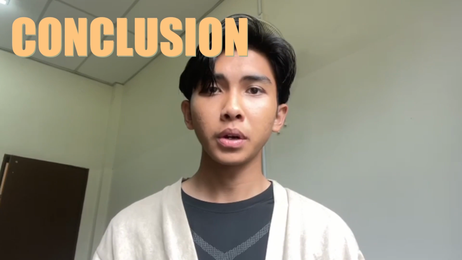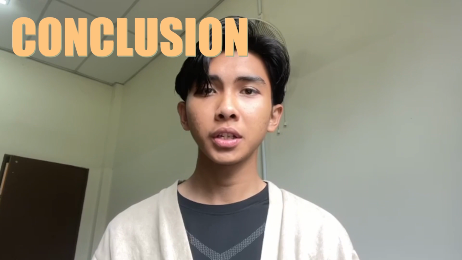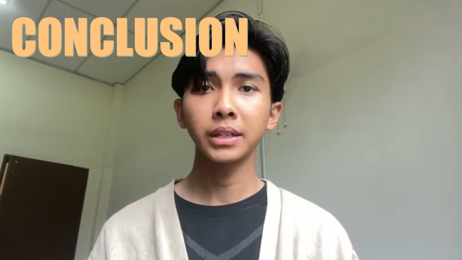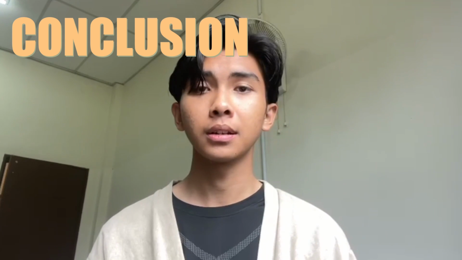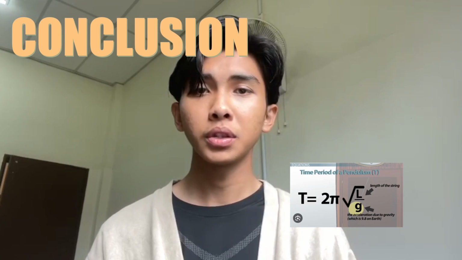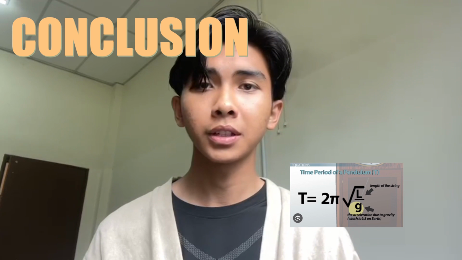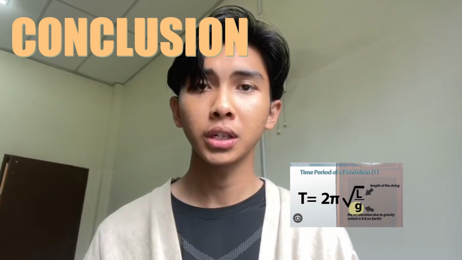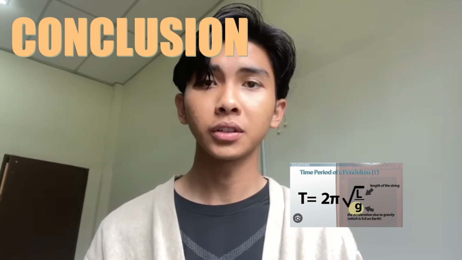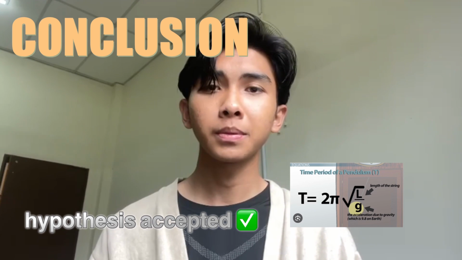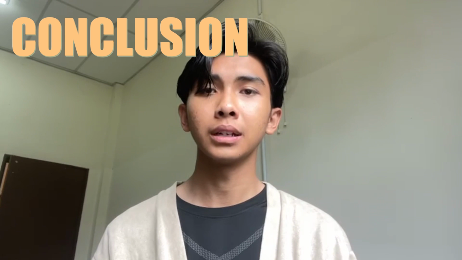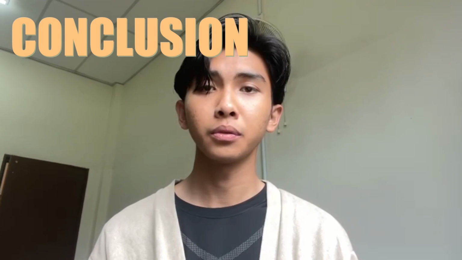So, based on our experiment, the period of oscillation of a simple pendulum depends on the length of the string of the simple pendulum and not the mass of the plasticine. Our hypothesis, which is that the period of oscillation of a simple pendulum is directly proportional to the length of the string, is true. The value obtained was an acceptable value despite the minor error that occurred during the experiment.